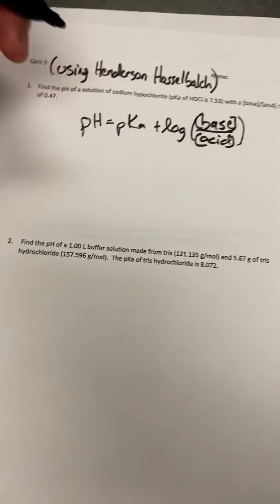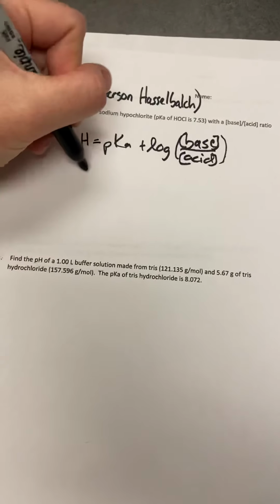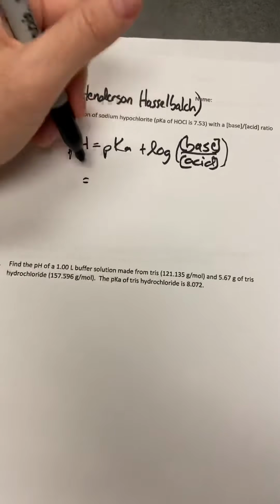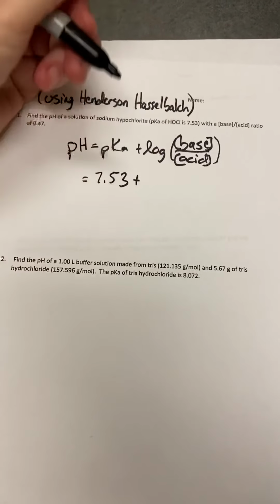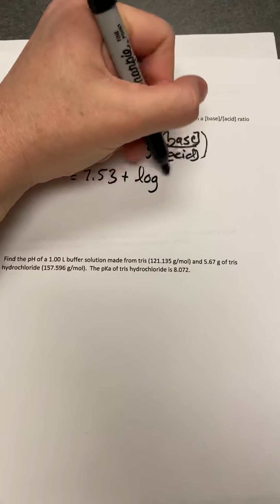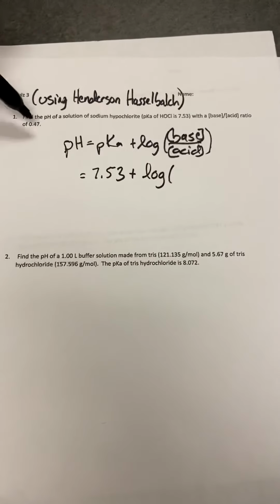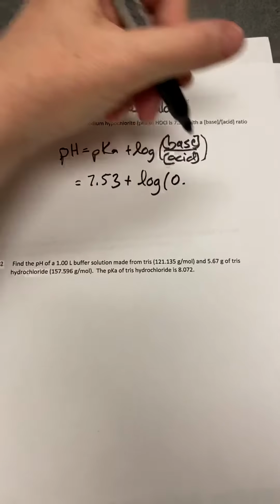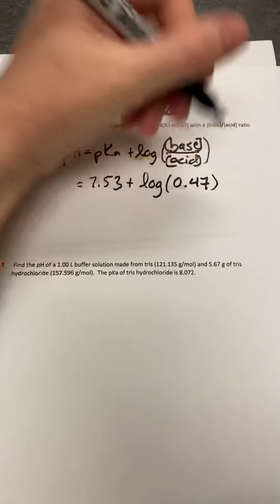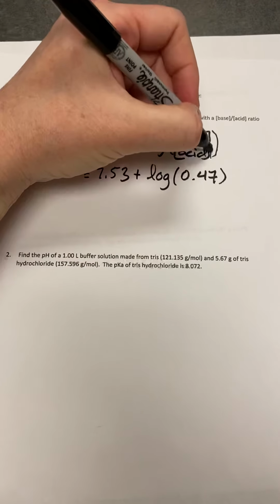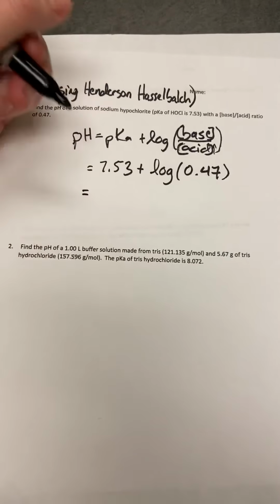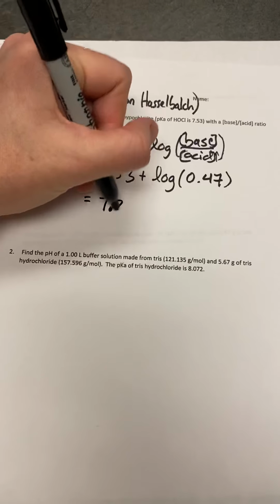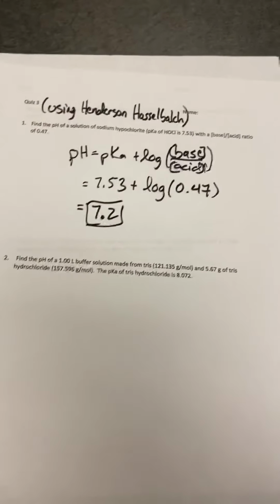And so all we do is plug and chug with this. We don't know the pH, that's what we're solving for, but we know the pKa is 7.53 plus the log of the base over acid ratio, which again, there's more acid than there is base because we're talking about a decimal, so the denominator had to be bigger. And if you calculate this out, you get an answer of 7.2.